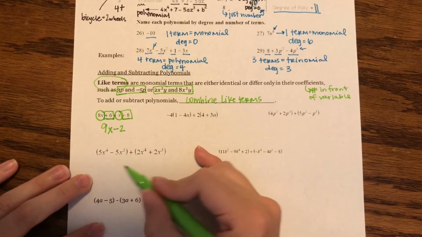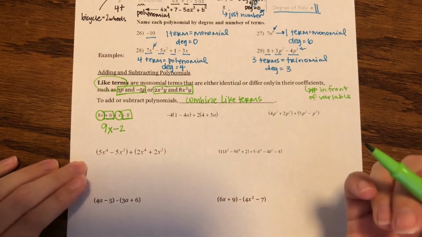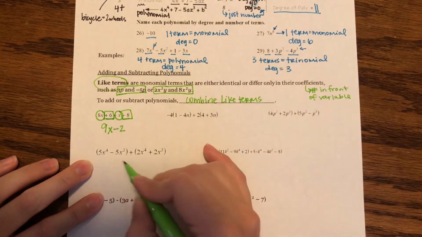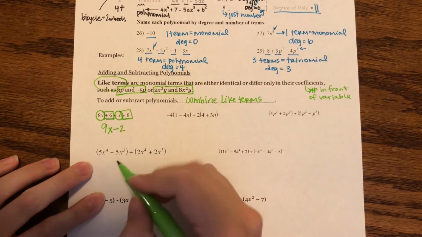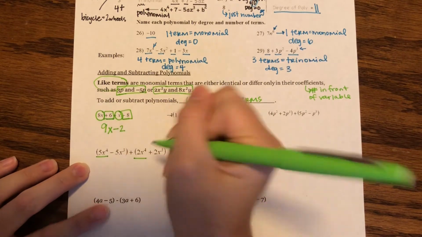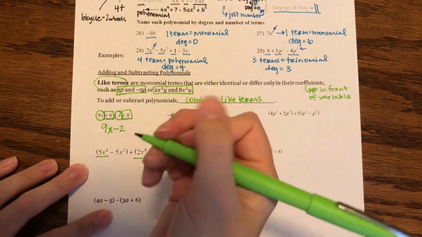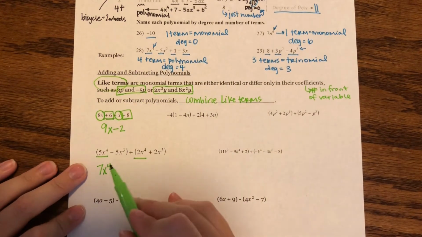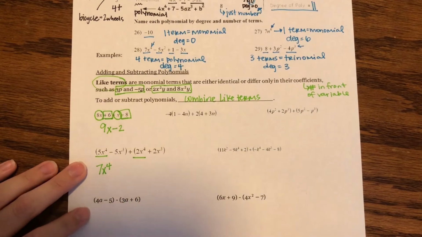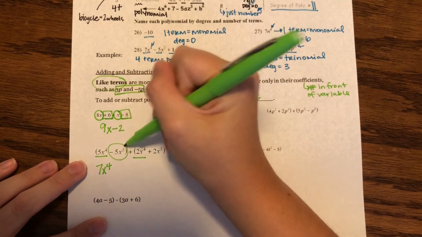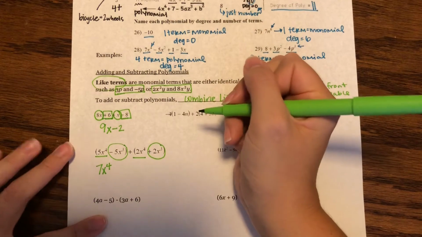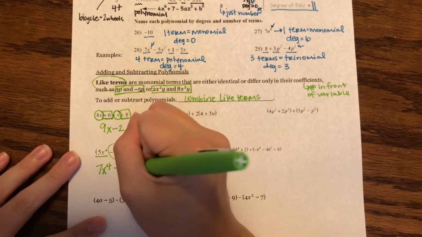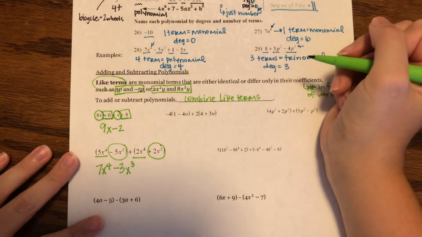If we go to this next one, we look and see what our like terms are. So we have 5x to the fourth and 2x to the fourth. So 5 plus 2 is going to give us 7x to the fourth. Notice our exponents don't change, only the numbers in front are changing. And then we also have a negative 5x cubed and a positive 2x cubed. So if I have negative 5 of these and I add 2, it will give us negative 3x cubed.